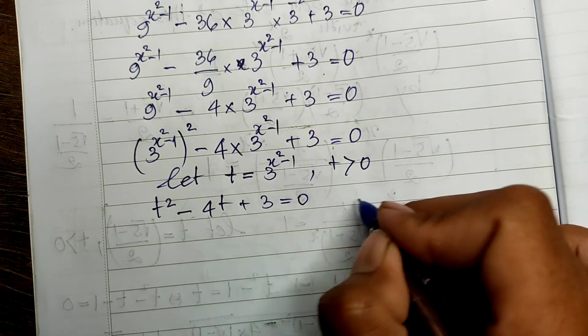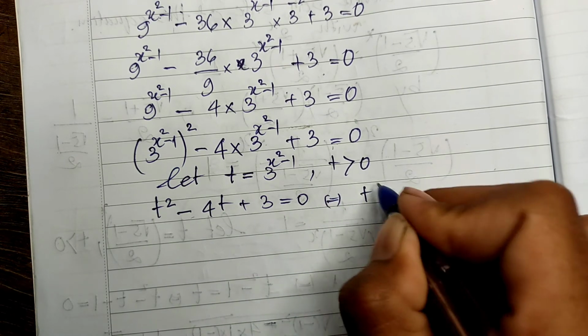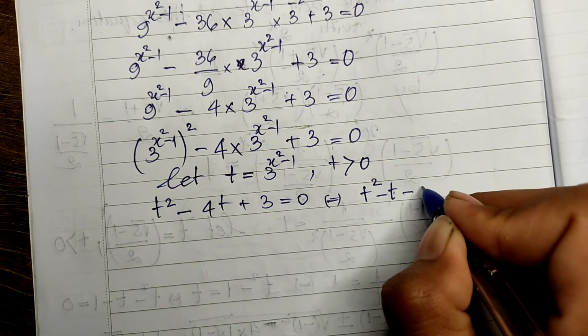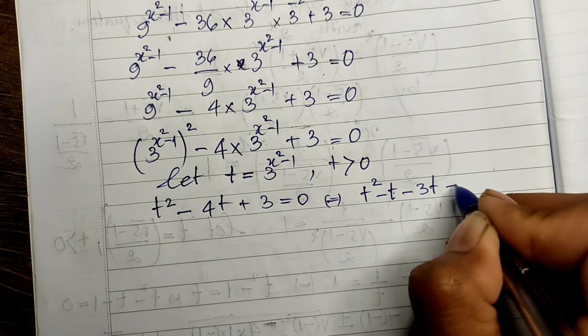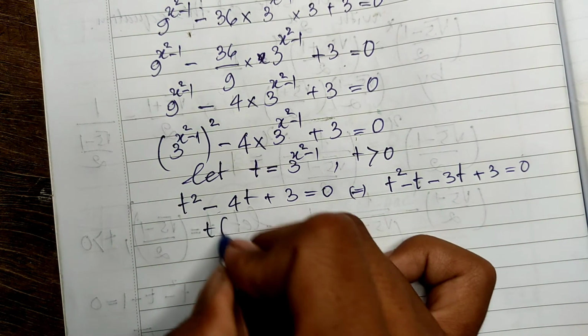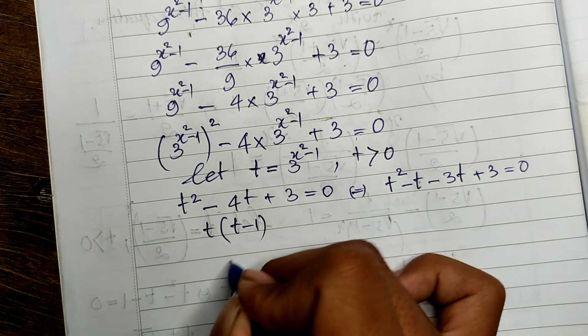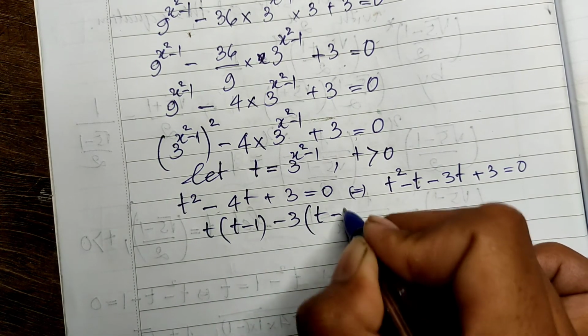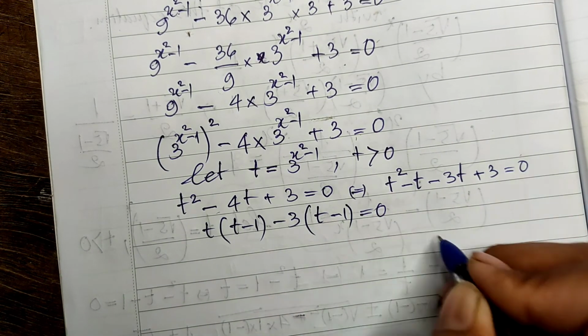Now we can write t squared minus t minus 3t plus 3 is equal to 0. So we get t multiplied by t minus 1, minus 3 multiplied by t minus 1, equal to 0.